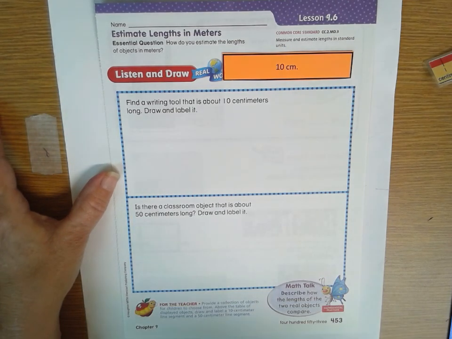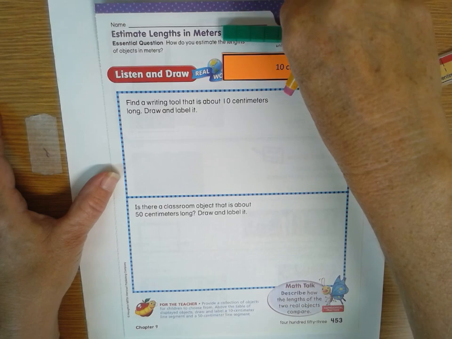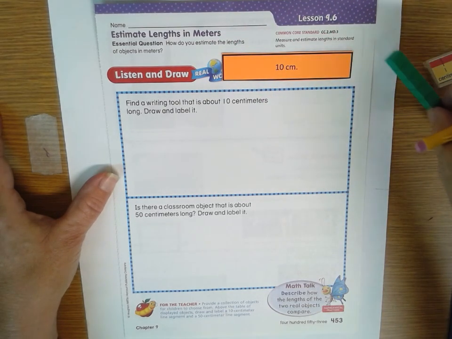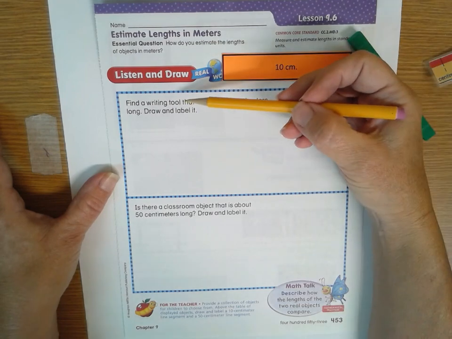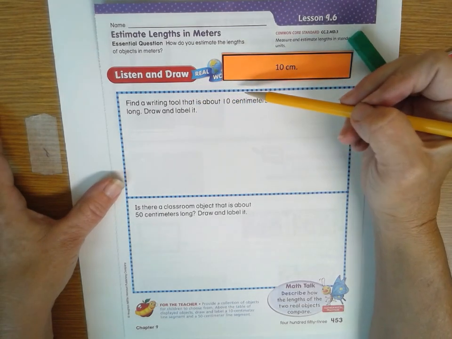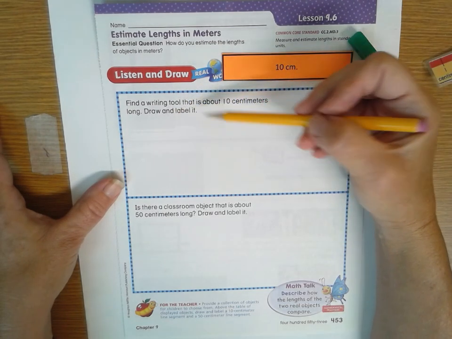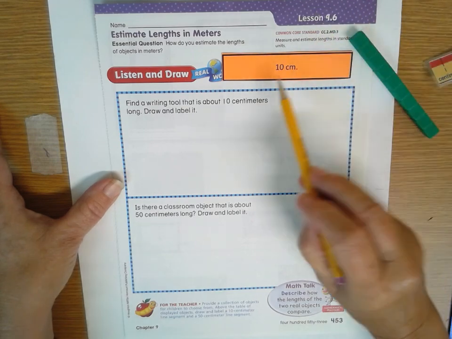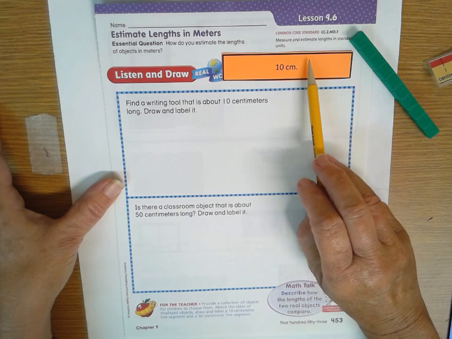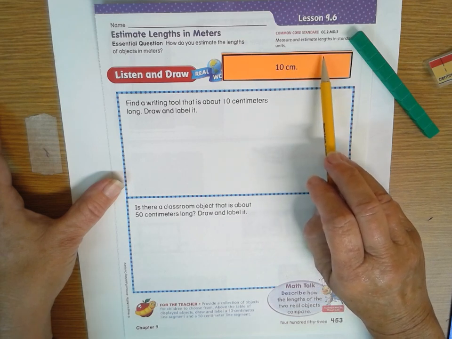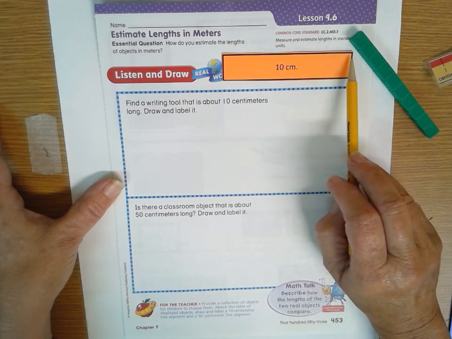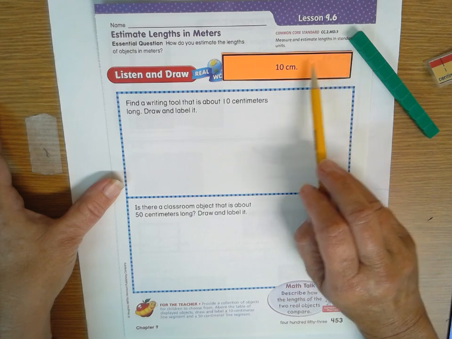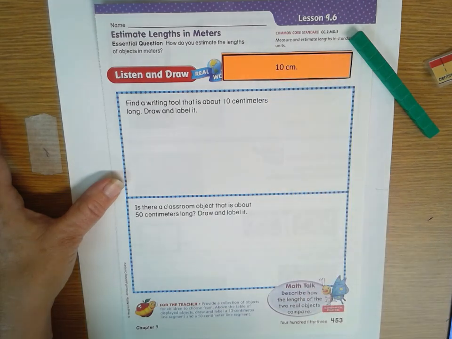It's about the same length as this as well. This is 10 centimeters long. So you could use either one. It says to find a writing tool that is about 10 centimeters long. Draw and label it. So whatever you find at home, it needs to be at least more than halfway on this. It doesn't have to be exactly 10. It could be 9 centimeters or 8 centimeters, but it has to be about 10.